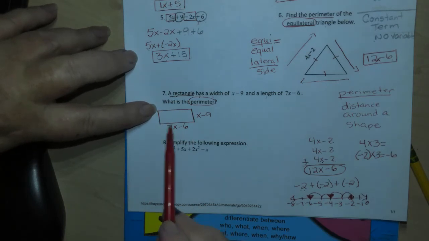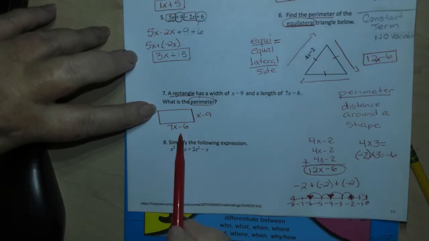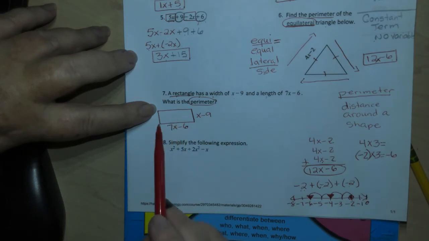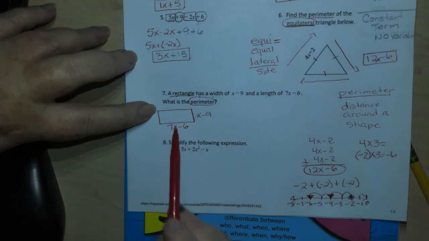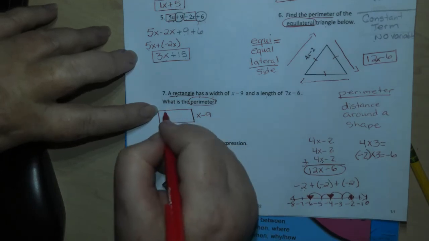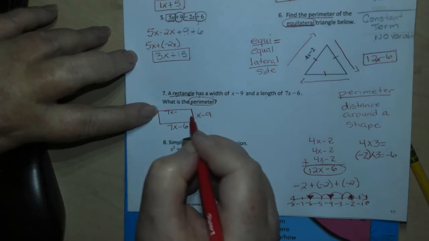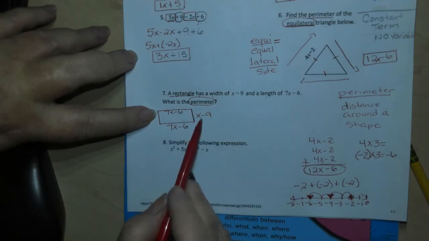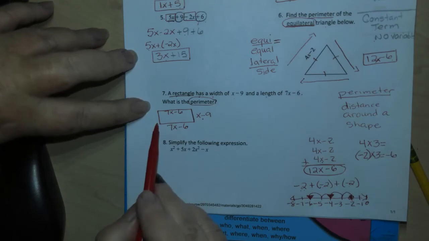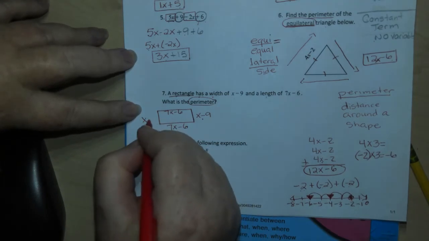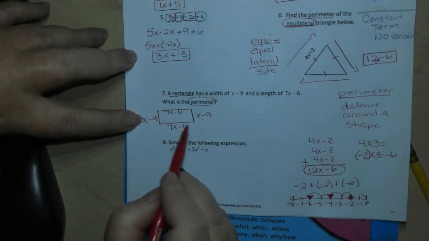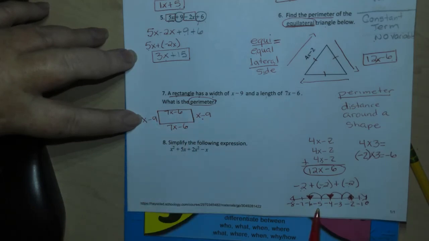But Miss Jones, I only know 2 sides. Is that a problem? It's a rectangle. So if I know this side, the opposite side of a rectangle is the same length. If I know this side, guess what? The opposite side is the same length. So you're going to add all these together. We could write it horizontally again if we want, or we can write it out vertically.